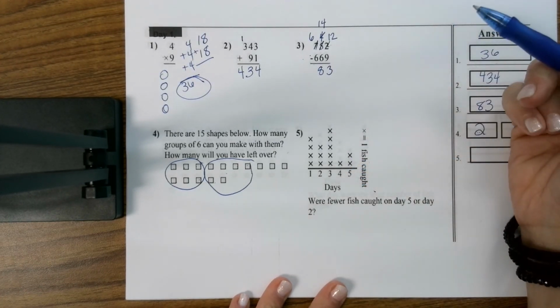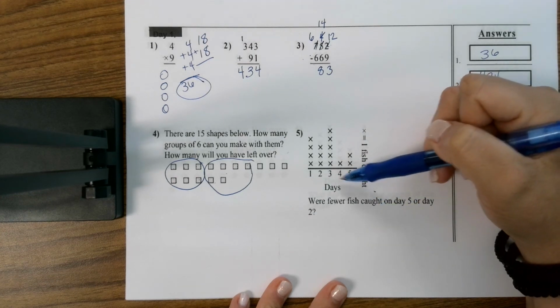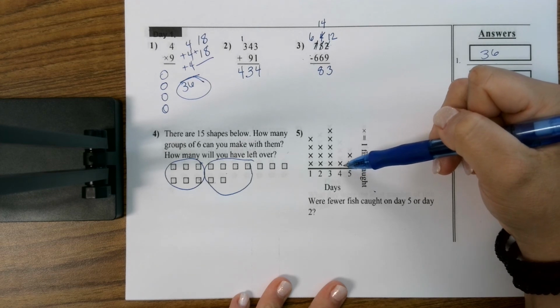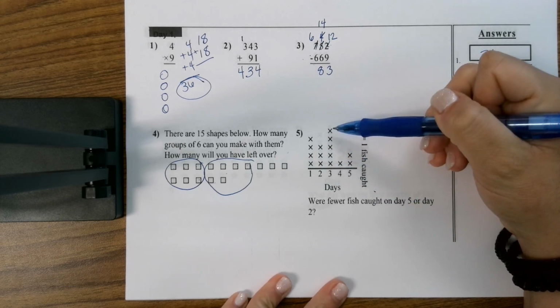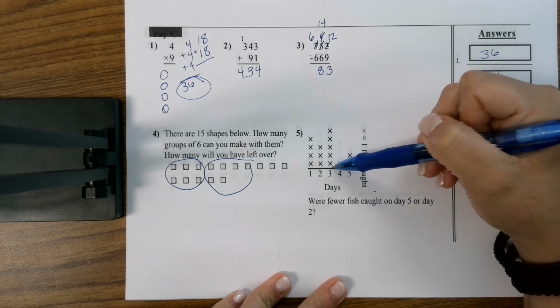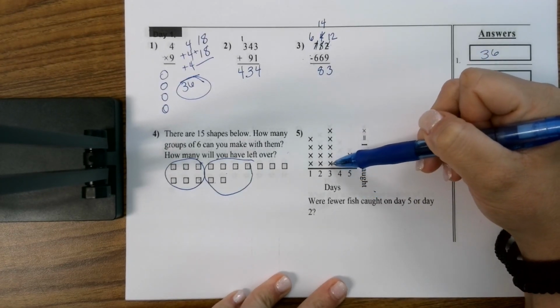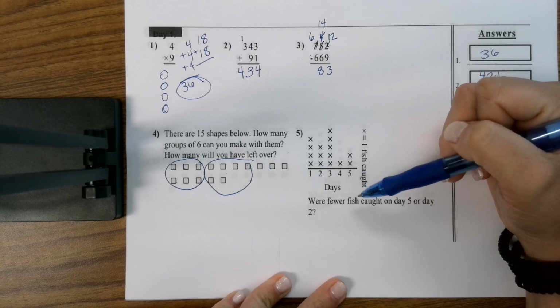Which was their worst day when they went fishing? Clearly their worst day was day 4 because they only caught 1 fish, and we all know that's not a good day. Okay, their best day was day 3 because they caught 1, 2, 3, 4, 5 fish that day. That's a great day when you go fishing. Okay, now let's review the question.